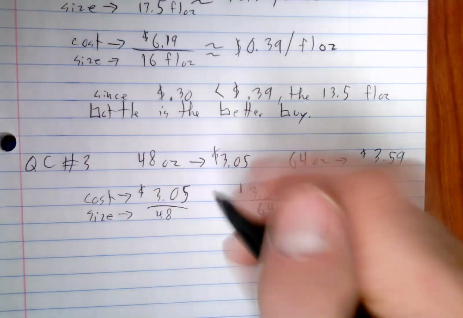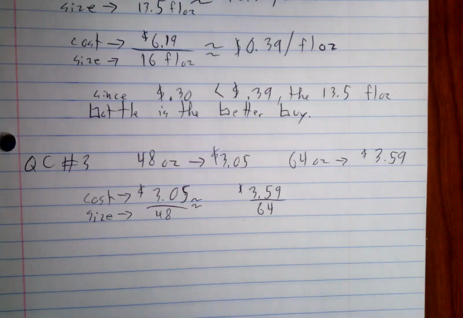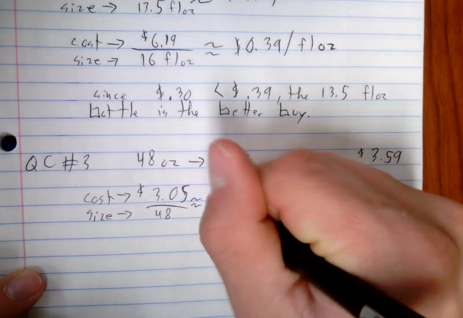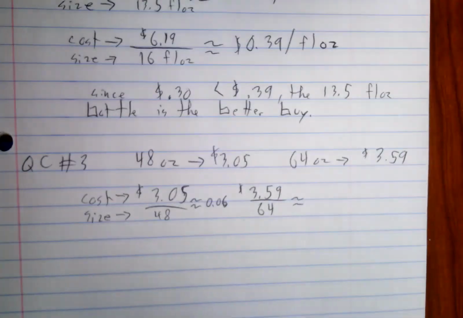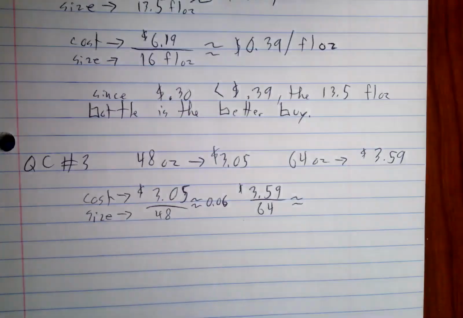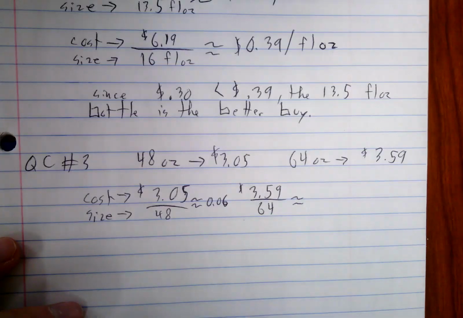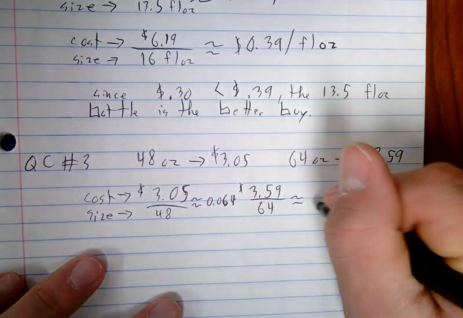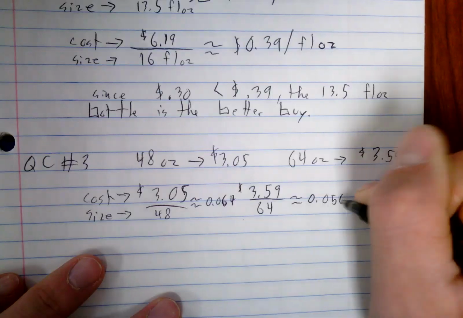Okay, this is approximately 6 cents, and this is approximately, if we go this one further out, it would be 6.4. This is going to be 0.056. Okay.